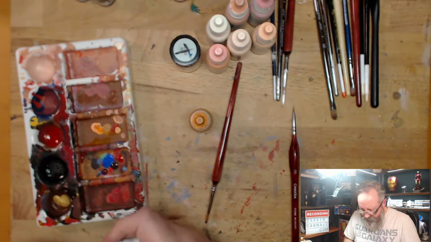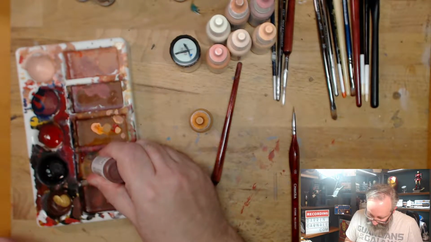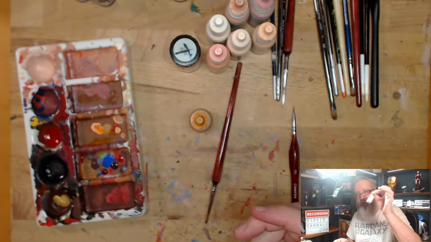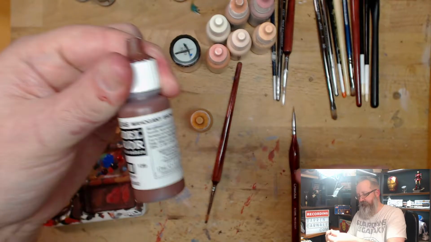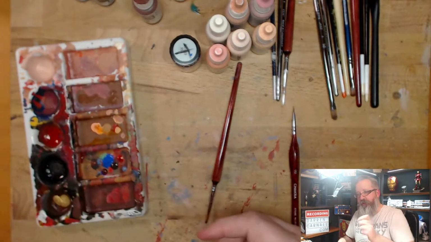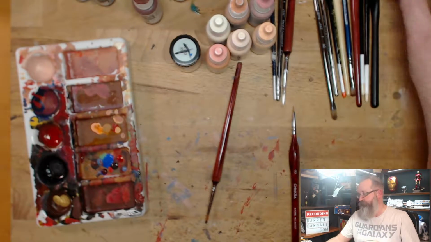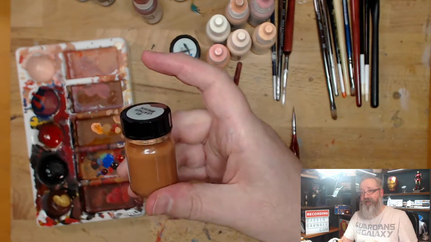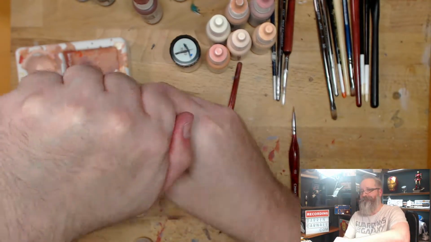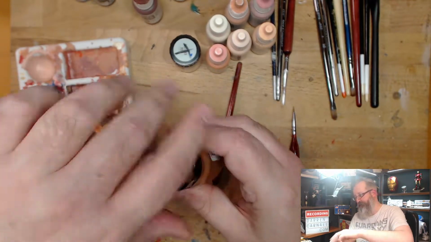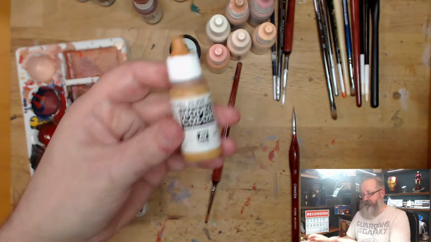So I know I've mentioned it previously, but that clicking that you could hear when I was shaking it was a little metal ball that's inside each of these. So when you shake it up, it actually mixes. Unlike these, where I can take the lid off and actually get to the paint and stir it up, you can't do that with these.